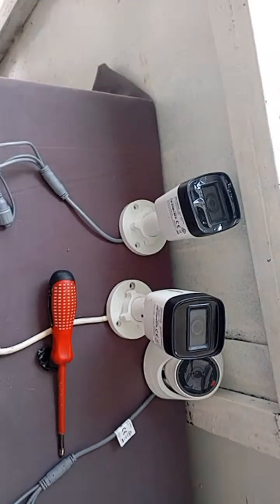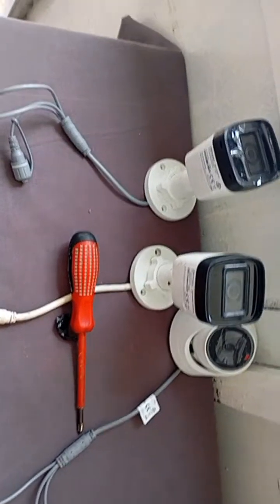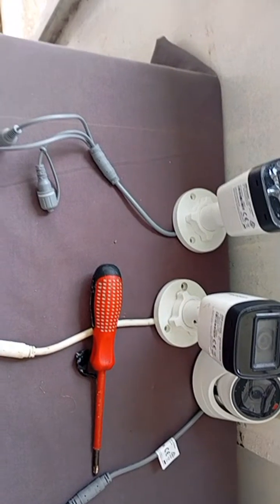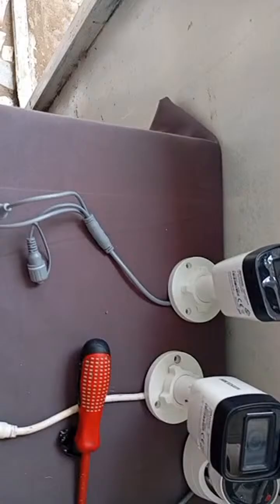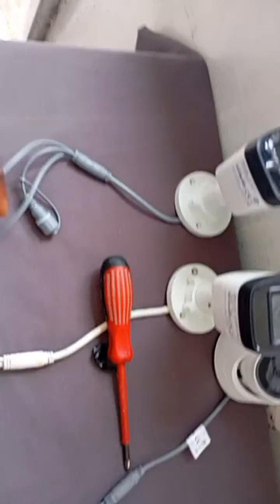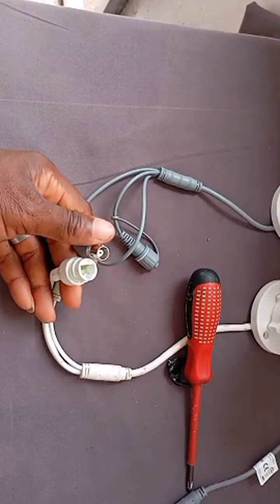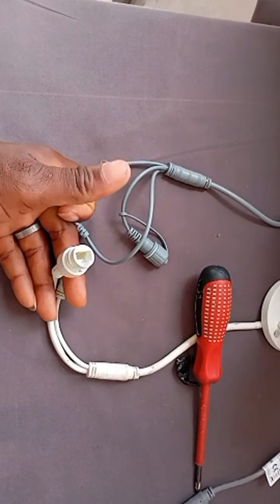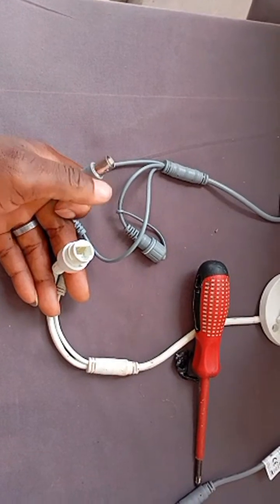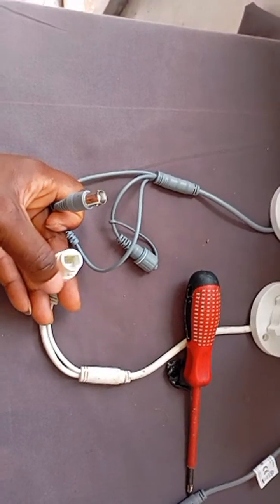In the video discussed today, I was talking about the difference between an analog camera and an IP camera. I said this here is an analog camera, and this here is an IP camera. You can only know the difference by looking at the mouth of both of them. This one that my hand is on is an analog camera, while this one right here is an IP camera.